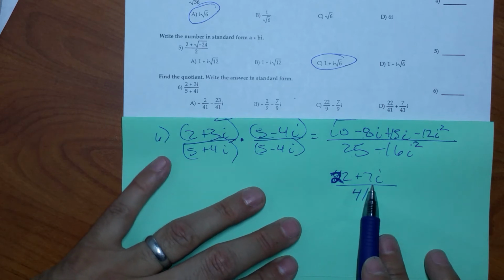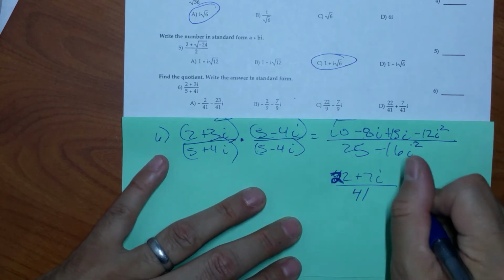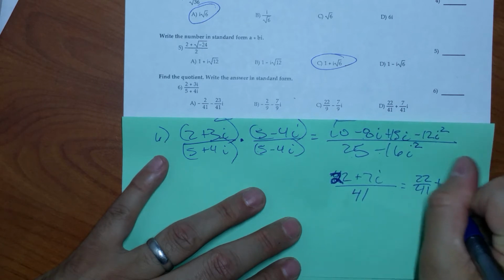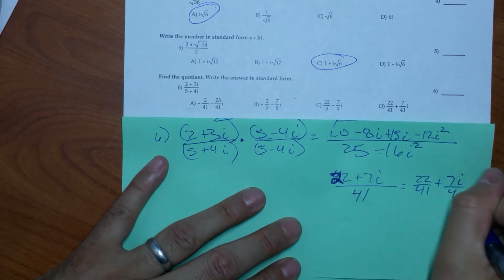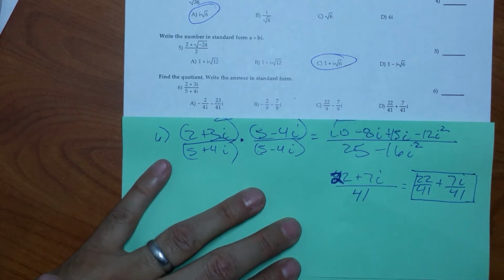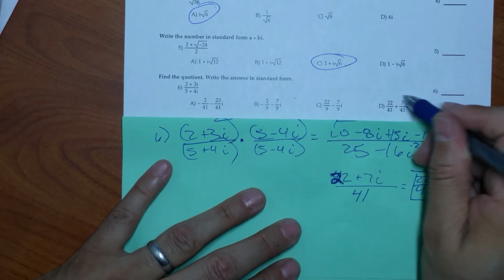All right, so now I have this one right here. Now the only thing I need to do is make sure I separate it. So when I separate it, I get 22 over 41 plus 7i over 41 is my answer. Okay, so that's going to be which question? Which one? D.